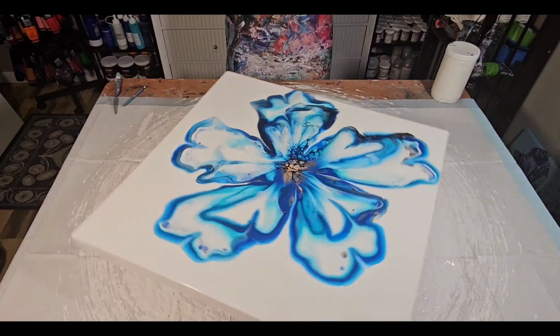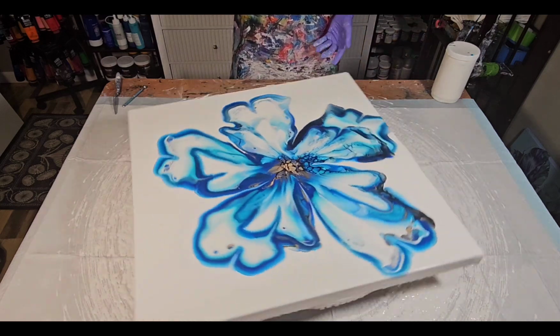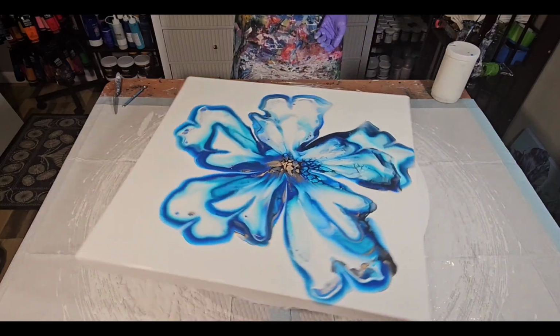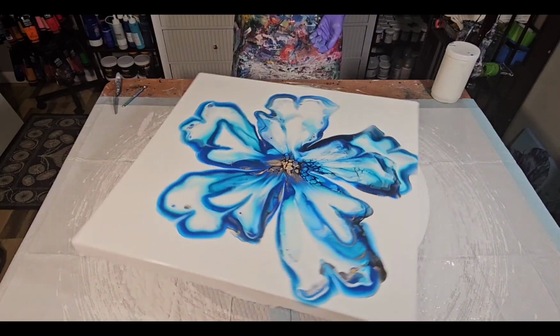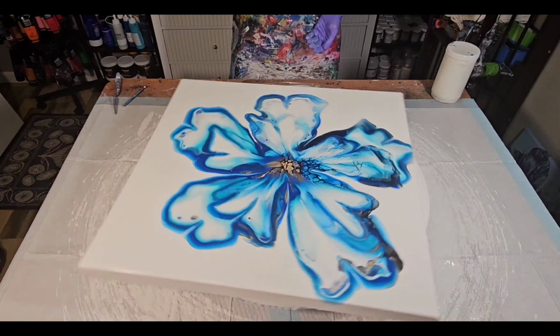For some people, this is the part that's the most frustrating because this does take the most amount of time. Again, I don't rush it. I figure, what's the point? I'm in here, I'm painting. There's no point in rushing it. It's going to happen.